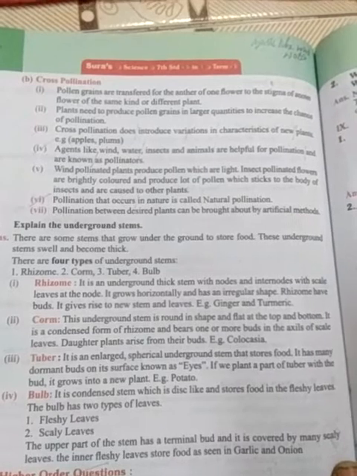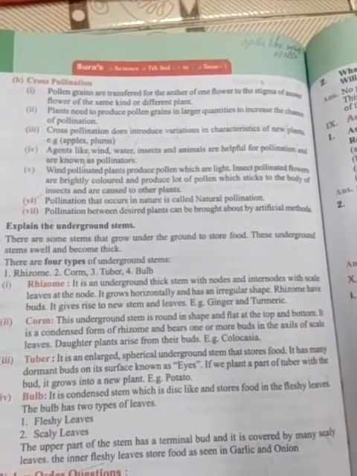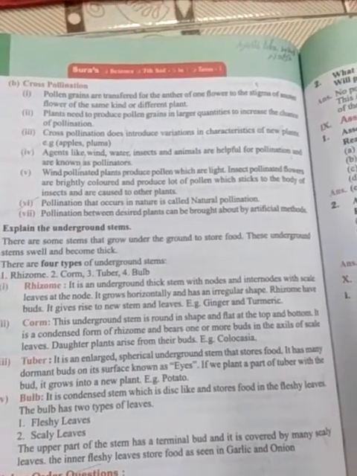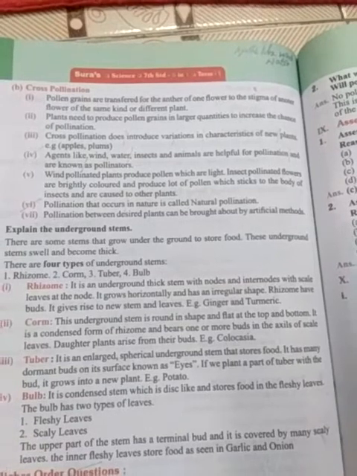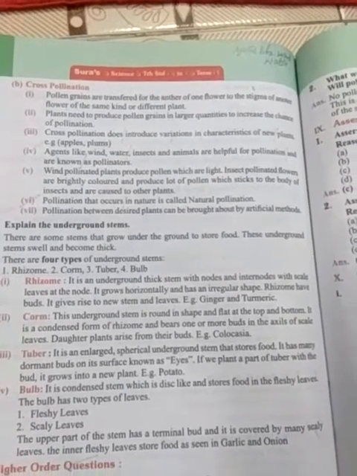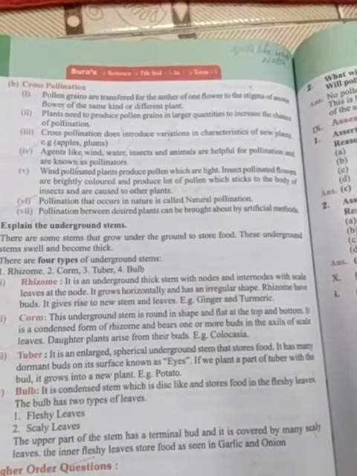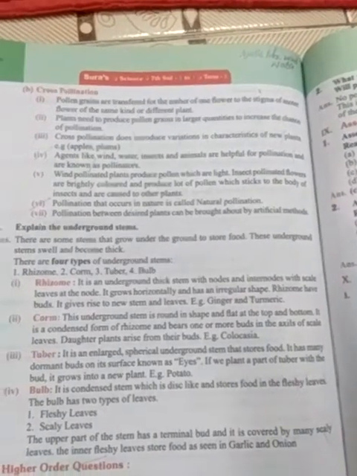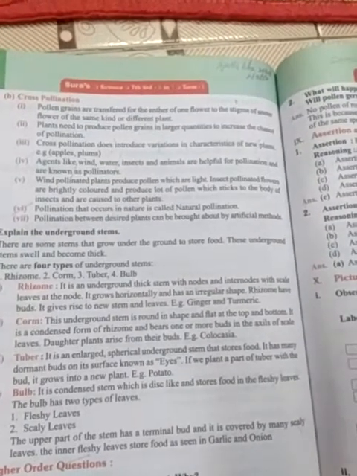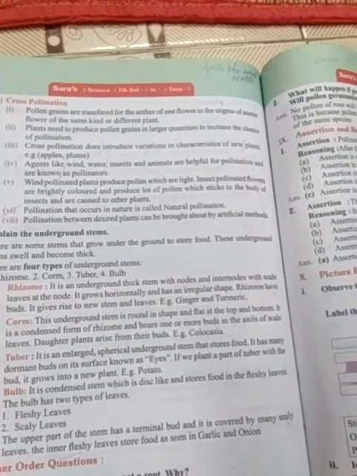Tuber. It is an enlarged spherical underground stem that stores food. It has many dormant buds on its surface known as eyes. If we plant a part of the tuber with a bud, it grows into a new plant. Example, potato.